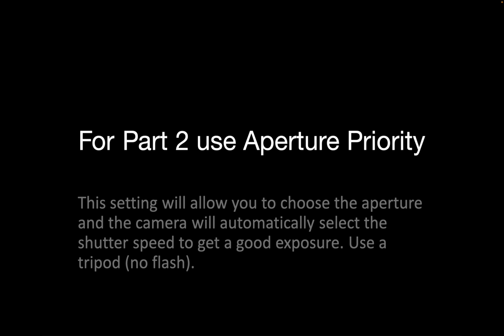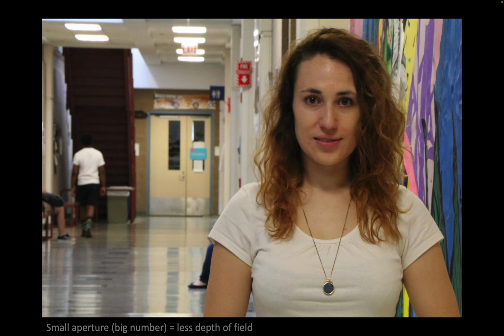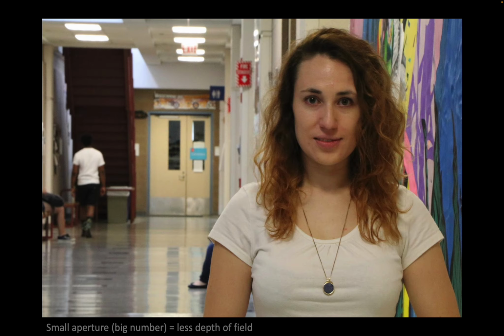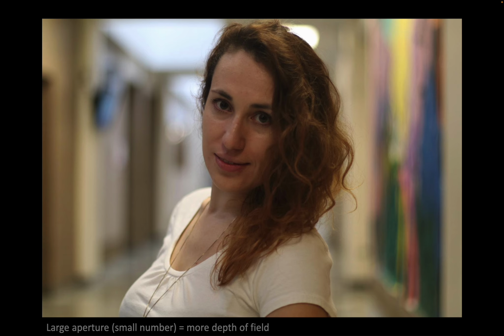For any of these pictures, please try not to use a flash. So here's an example in the hallway of the Fine Art building with a small aperture, which gives a less depth of field, and then progressively going. That's actually wrong. This is the most depth of field because the door behind is fairly sharp, although still a little blurry. And then this is more blurry in the background, and then the most blurry in the background.